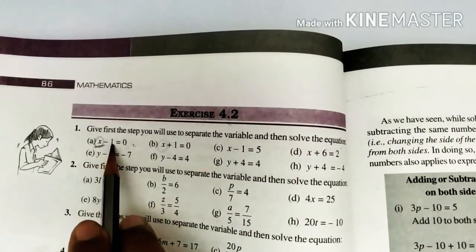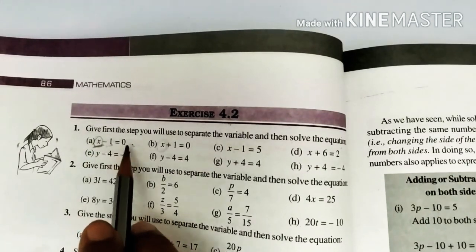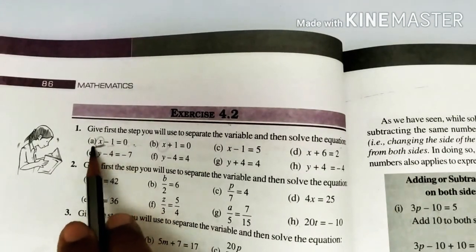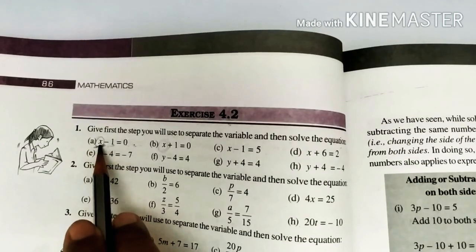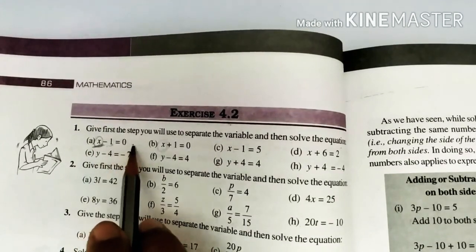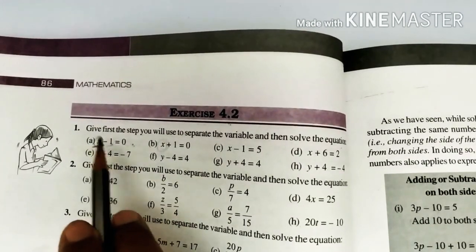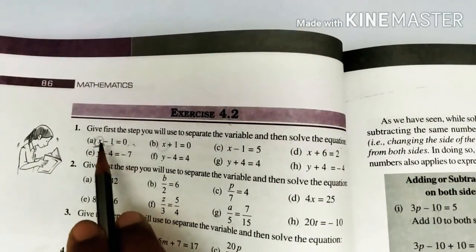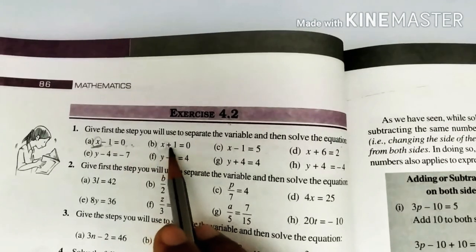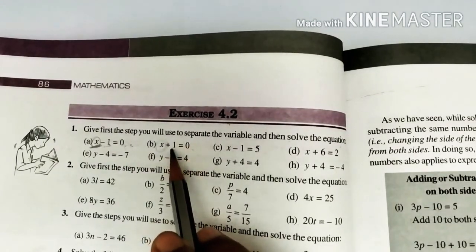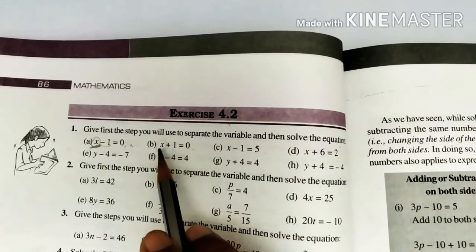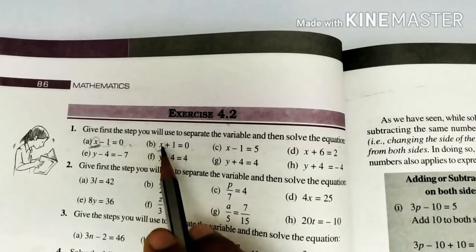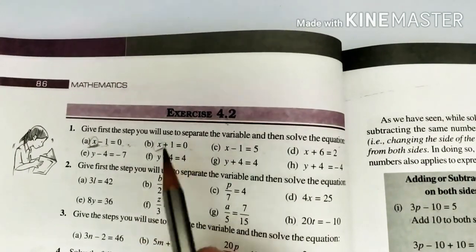So x minus 1 is equal to 0. If we add 1 both the sides, this variable will be separated. So x minus 1 plus 1 will be equal to 1, right? So x will be equal to 1. So 1 is to be added on both the sides. Here x plus 1 is equal to 0. If we add minus 1 both the sides, then this variable will be separated. So x will be equal to minus 1.